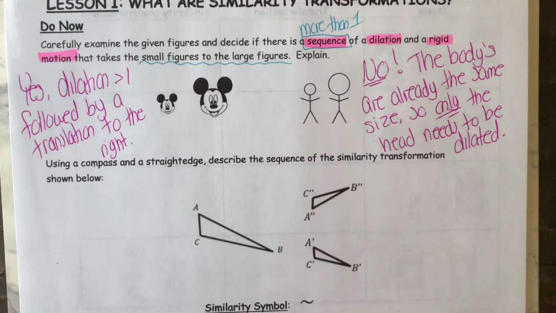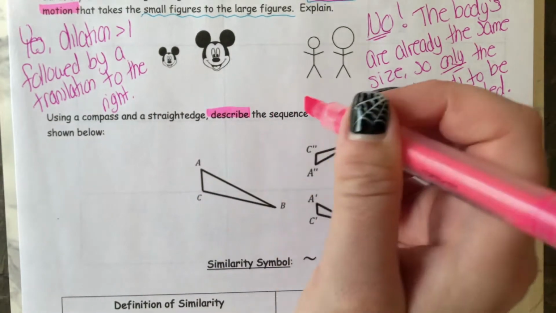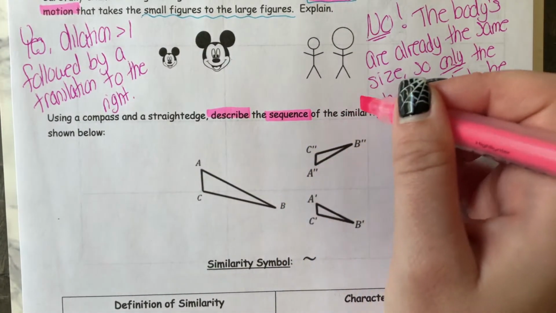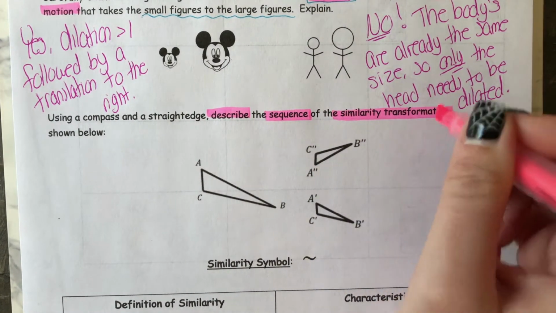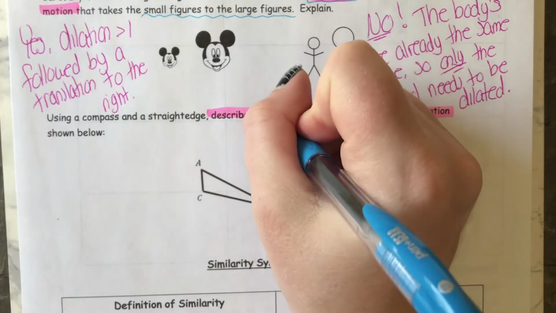Underneath, it says, using a compass and a straight edge, we want to describe the sequence of the similarity transformation shown below. Again, I'm going to grab my highlighter here and go over what's important. So I have to describe the sequence of similarity transformations shown below. We already said that sequence means more than one. I'm just going to box that out and write it one more time.